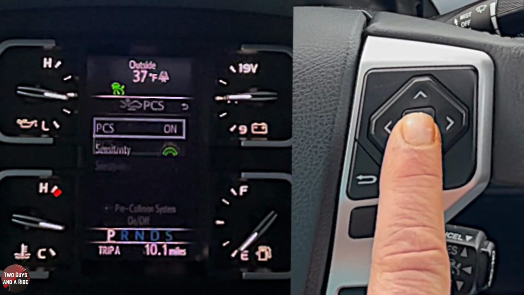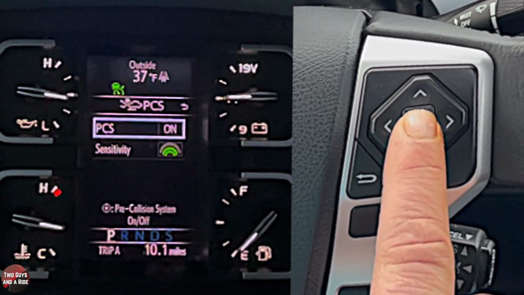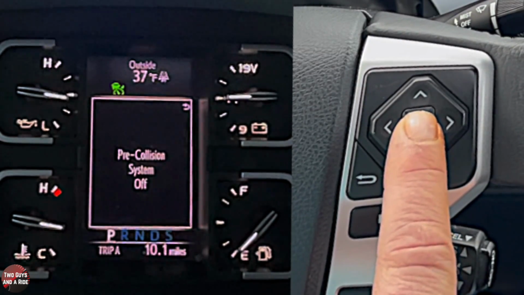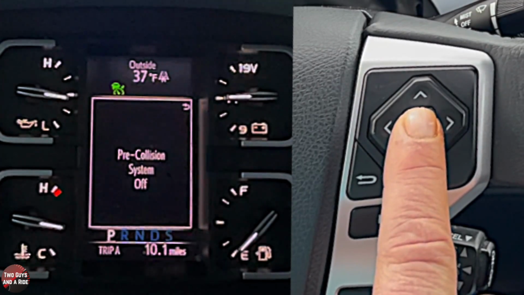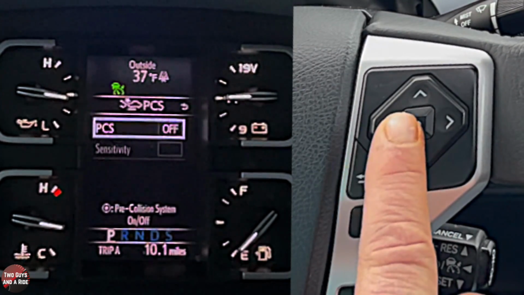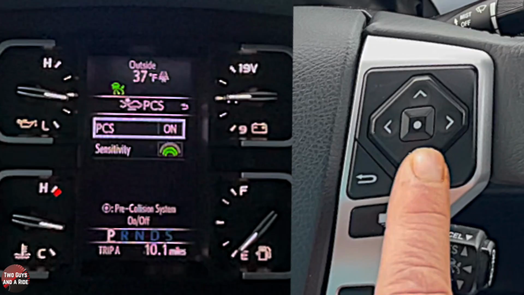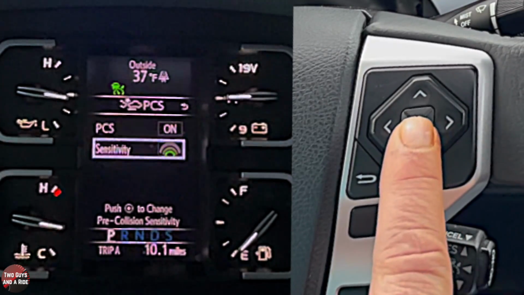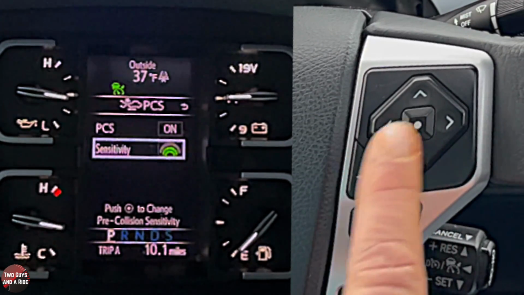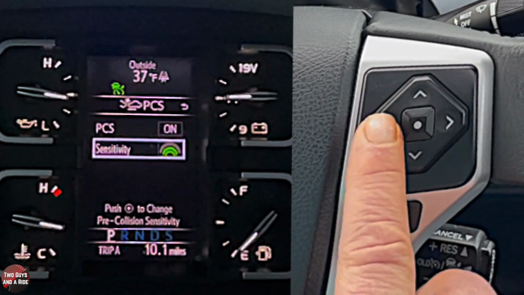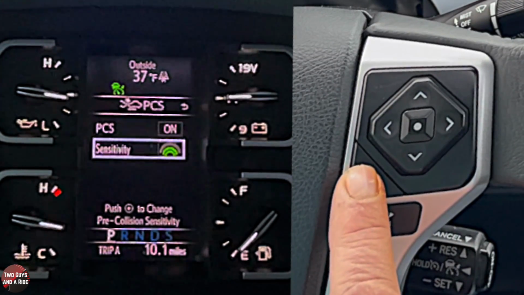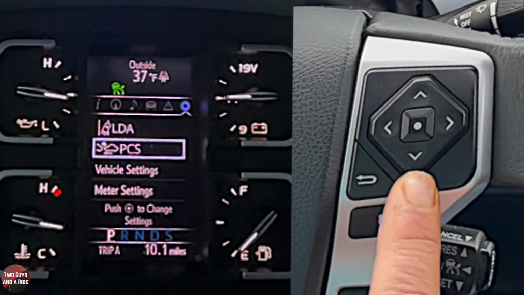Right here, you have your pre-collision system. You'll want to leave that on. Okay, so we'll just click that again. Oops, I think I need to go back and click it. There we go. And then down here, you can change that sensitivity level again by clicking this button. And as far as how sensitive to set it, that's going to have to be a personal thing for every driver to set where they're most comfortable.